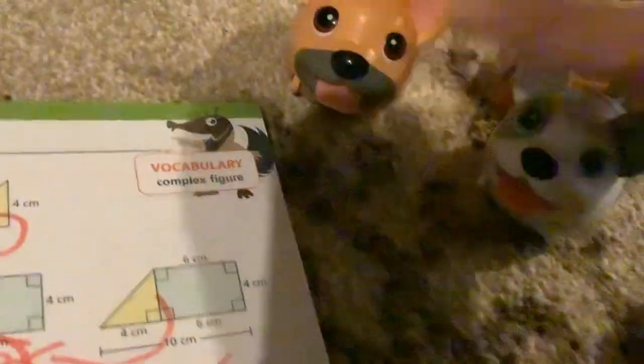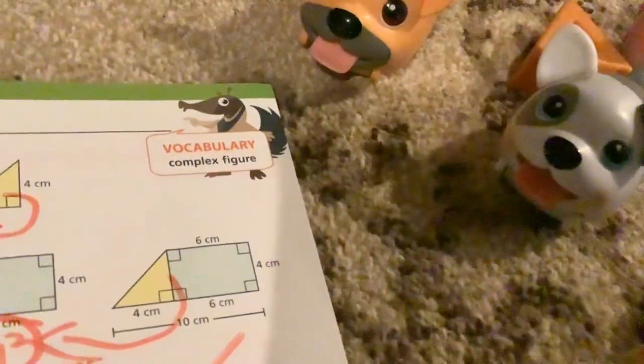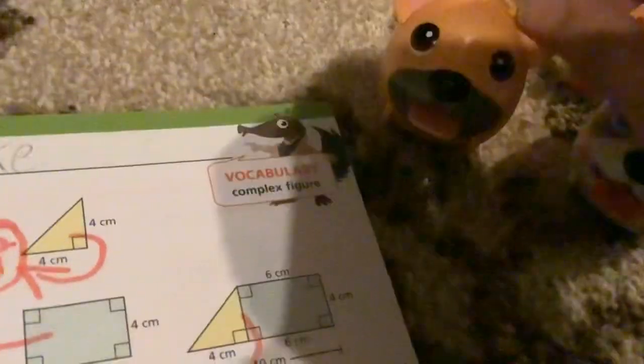Well, the easiest thing about complex figures is that they don't really have specific names. They are just called complex figures because they have smaller shapes inside of them. And also, the formula of how to find the area of a complex figure varies depending on the type of complex figure. Like, for example, a complex figure with a rectangle and a triangle would only require a couple of steps, but some moderate thinking.